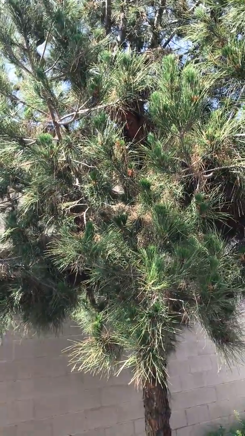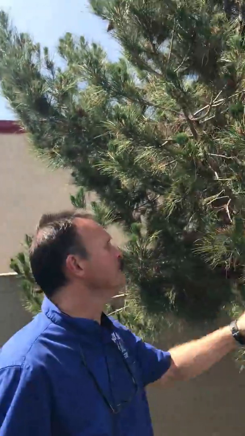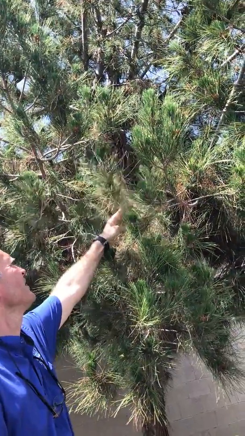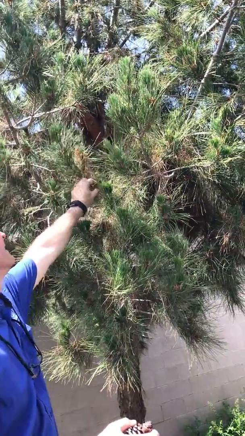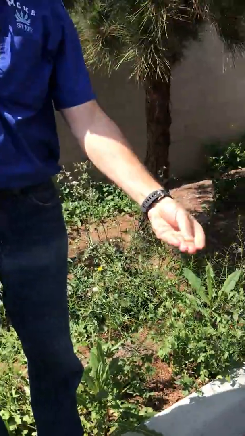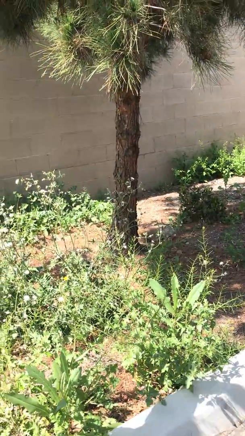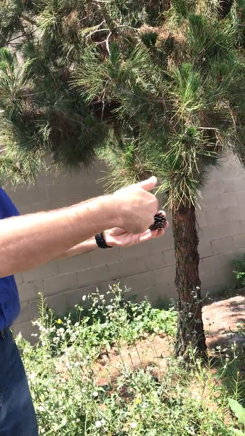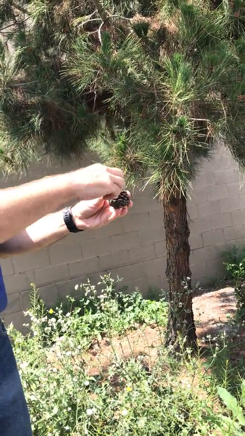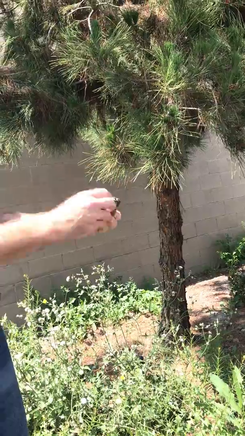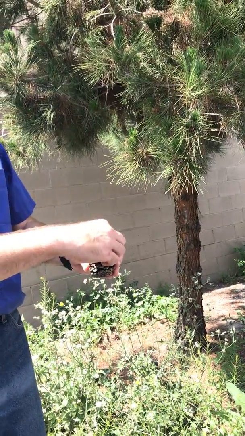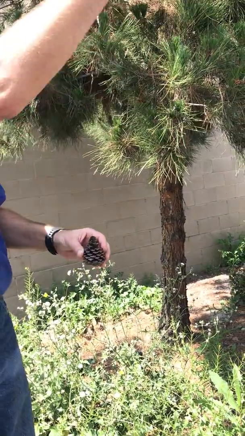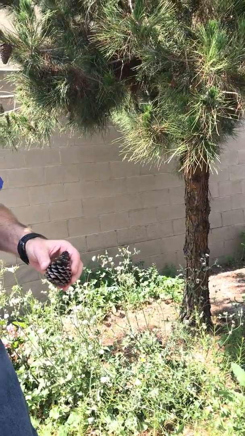Gymnosperm. That's cones. There is the female cone. Watch this. Look at all that pollen. Those are the male cones making the pollen. What happens is the pollen gets on one of these scales, pollinates the female, and then the seed is on top of the scale and blows off. Not a good method.